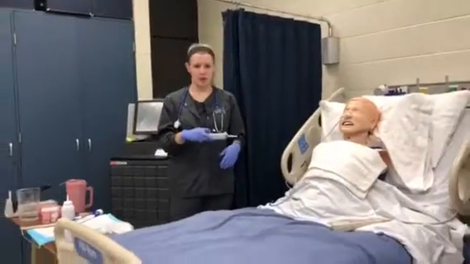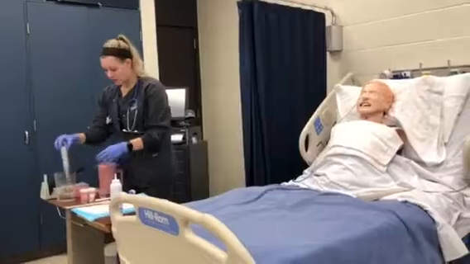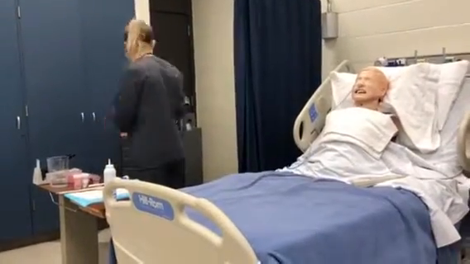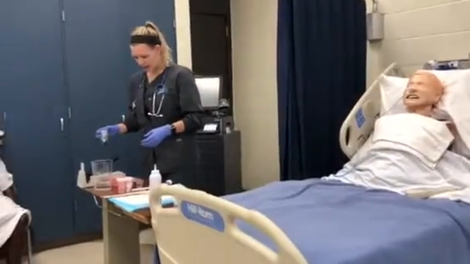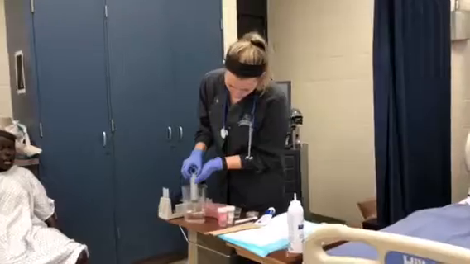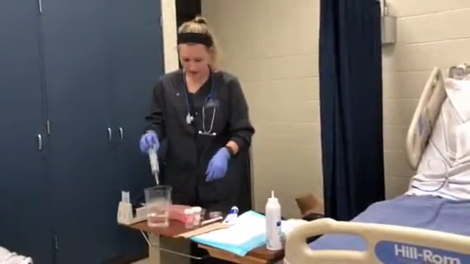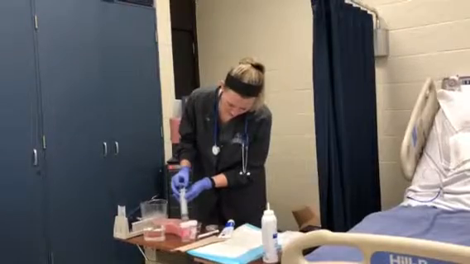And always put your residual back too, because those are their nutrients. So what we do first is we flush, which I already have set up, and we've checked for placement. So now I'm going to flush with 20 mils of water, which I already have in my little cup set up, so it's a lot easier.